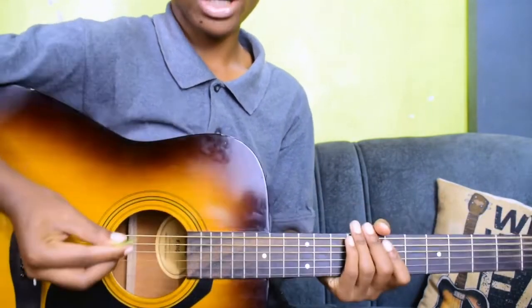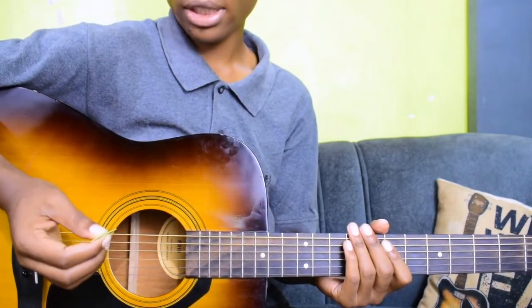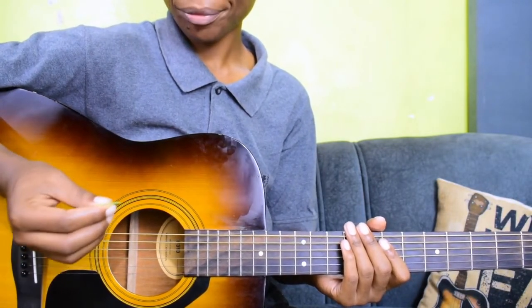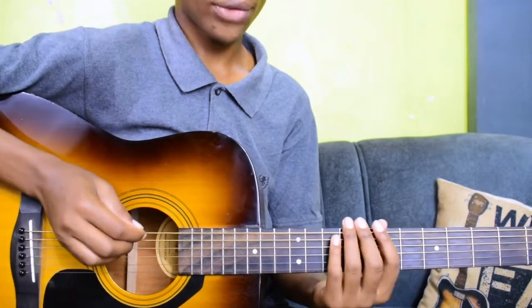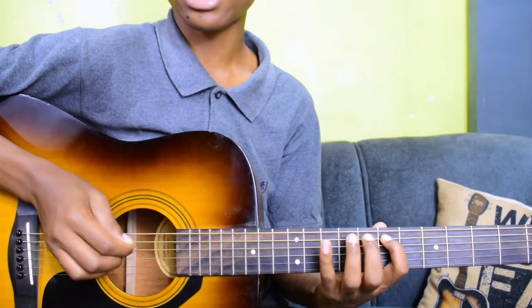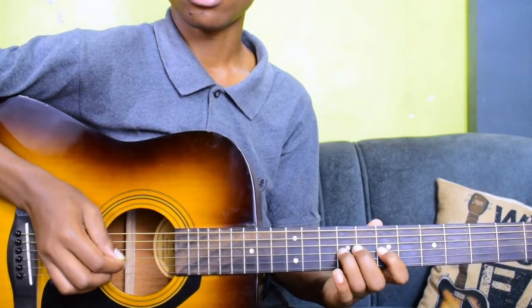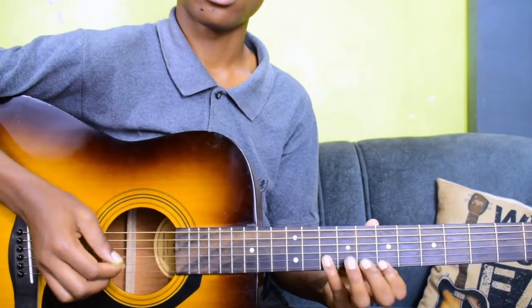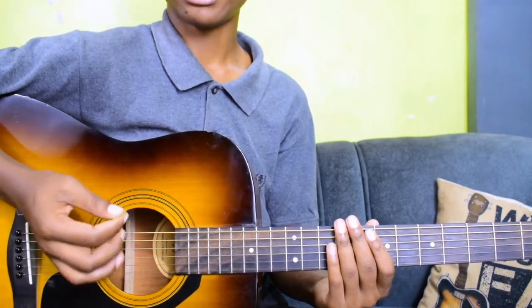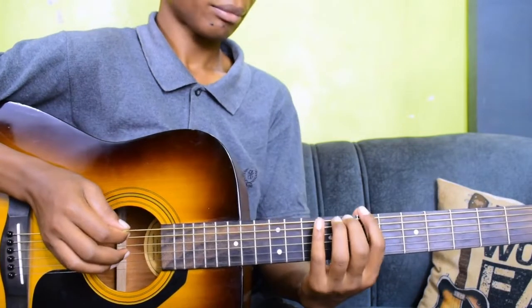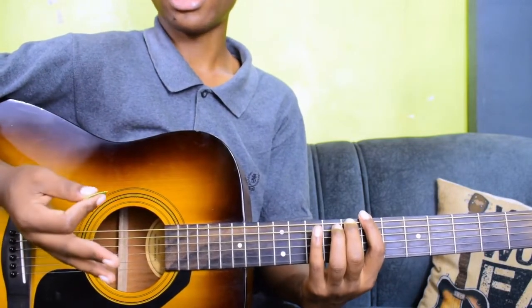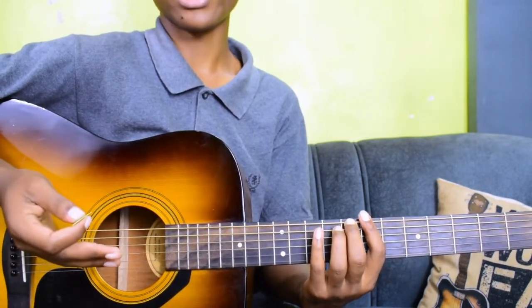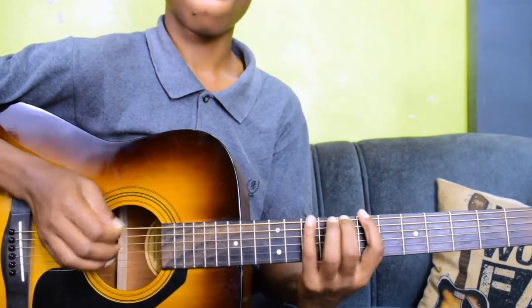Some people prefer to really just hold the plectrum very firmly while playing the scales. But my preference, just the way I prefer, I really just hold the plectrum with 2 fingers. Depends on you, okay?